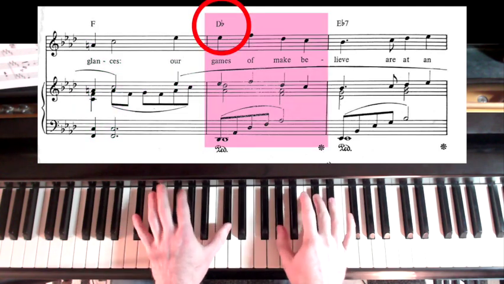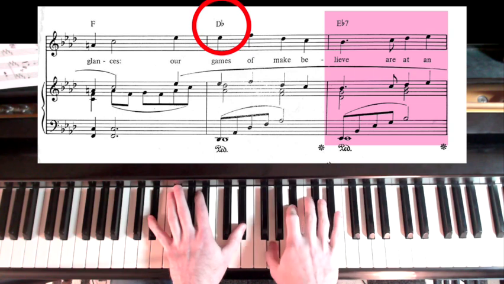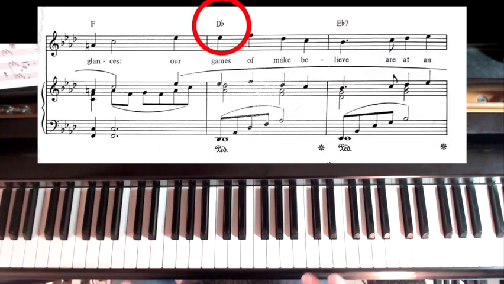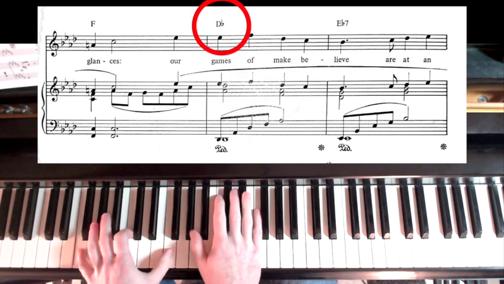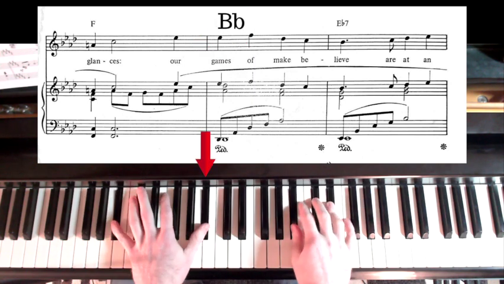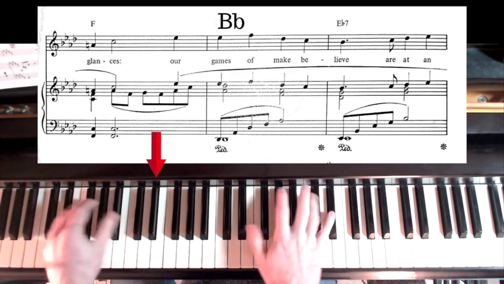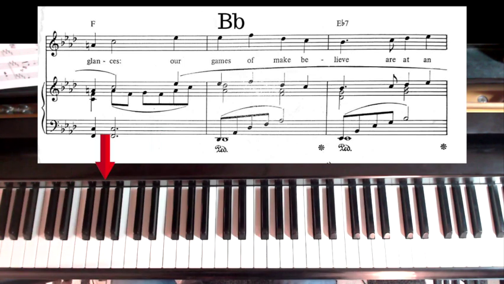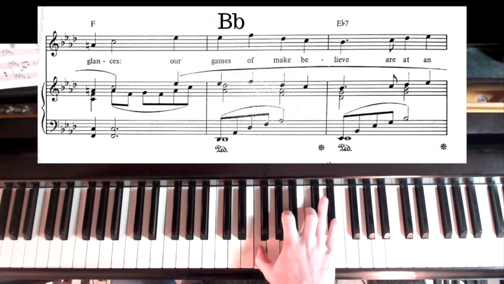He goes to a D flat. "Make believe or an end." So what's going on there? That's kind of weird. Let's try a B flat. Let's see how it would sound if you had used a B flat. "Our games of make believe are at an end." That sounds pretty good to me, right? It certainly doesn't sound wrong, and it would go along with the dominant 7 thing.